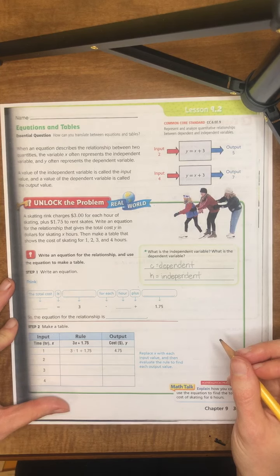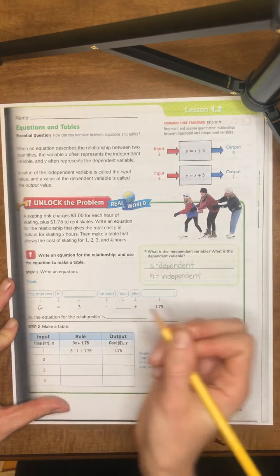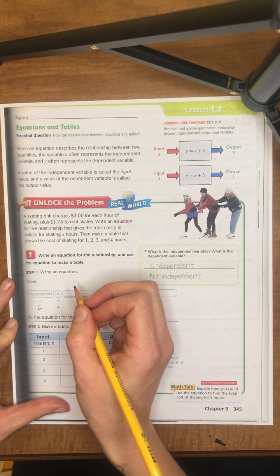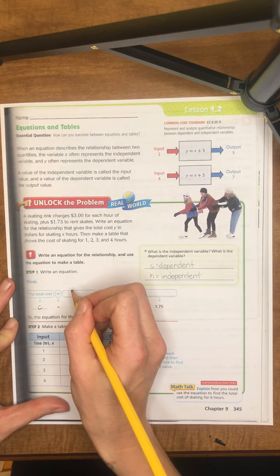Okay, so write an equation. The total cost is, and then this is, the skating rink charges $3 for each hour.